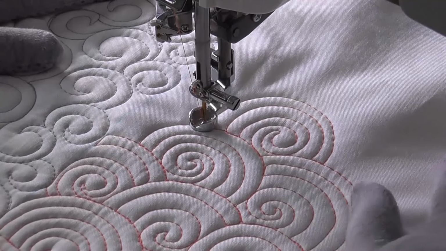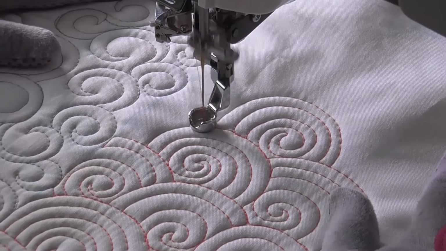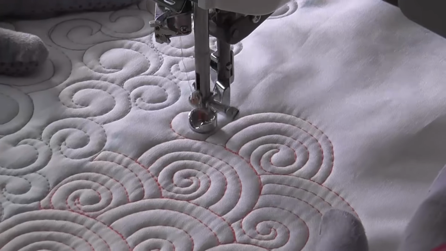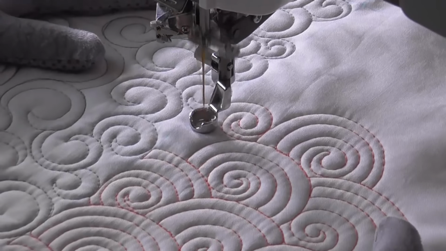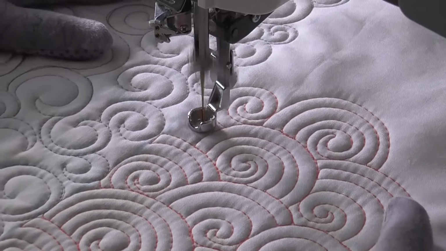We have an odd space that we have to fill now. And that's why I came back here. So here I will just add echo lines.